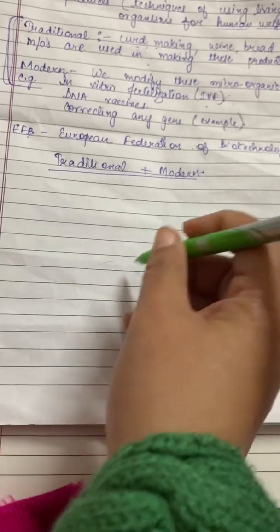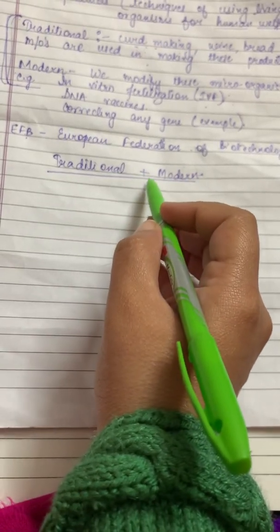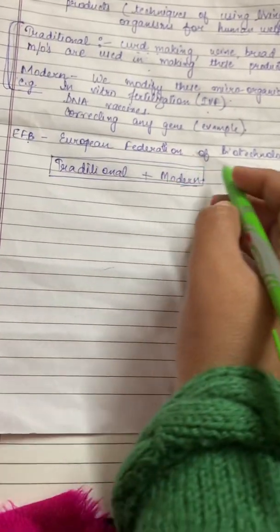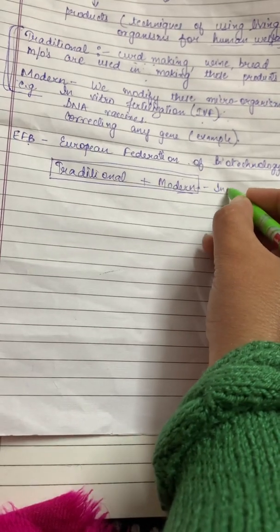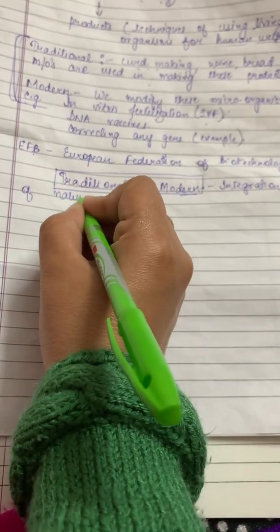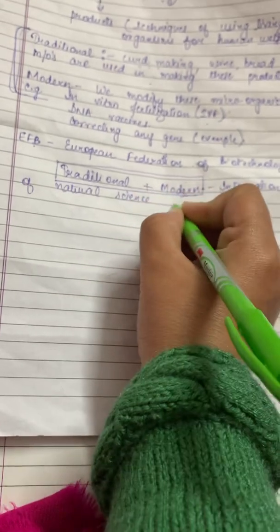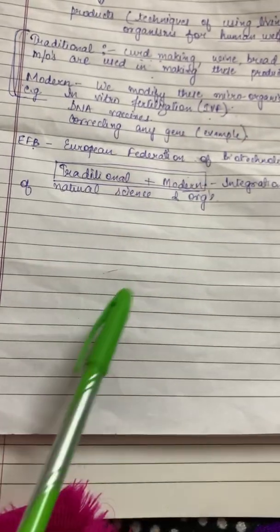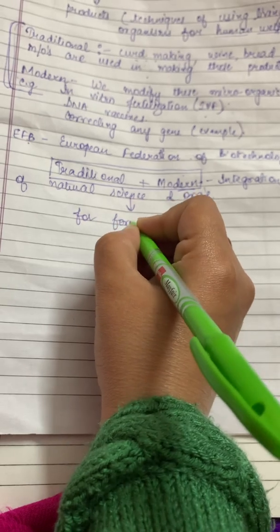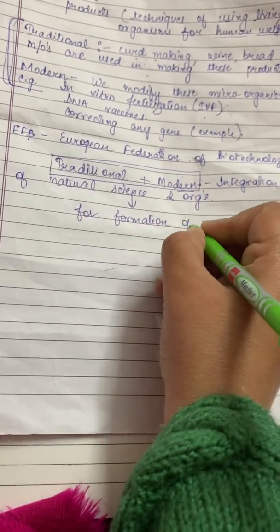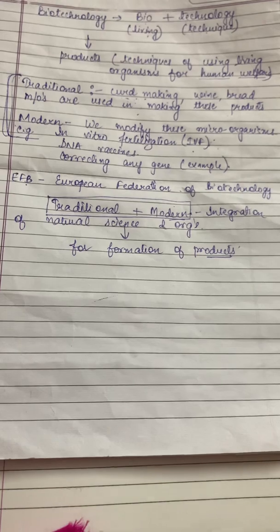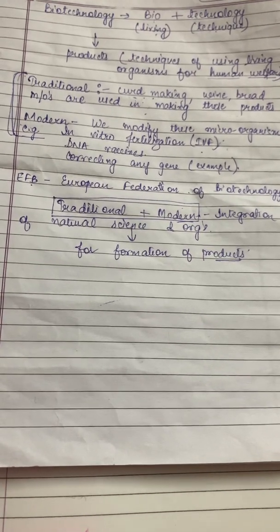So how did they define it? According to this traditional and modern view, this field is the integration of natural science and organisms for the formation of products. Is it clear?